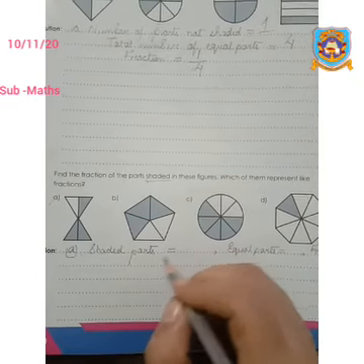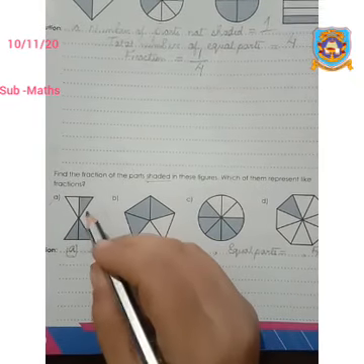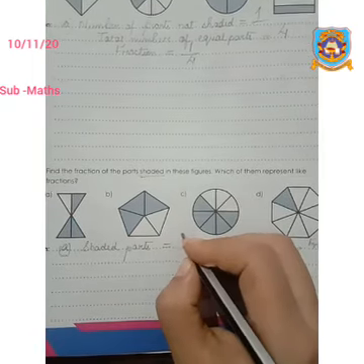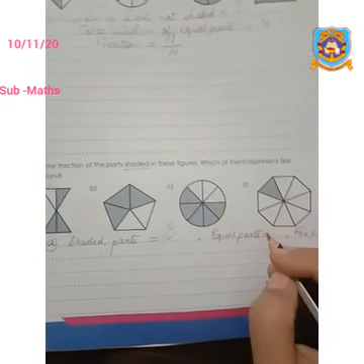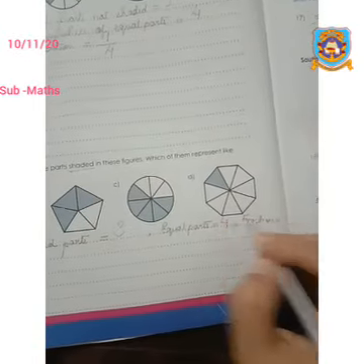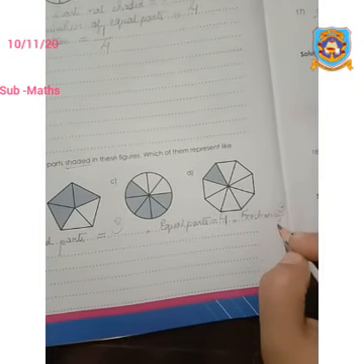Okay, now here the shaded part is how much? 1, 2, 3. Okay, 3 is the shaded part. Equal parts, how many? 1, 2, 3, 4. It will be 4. So the fraction will be 3 by 4.